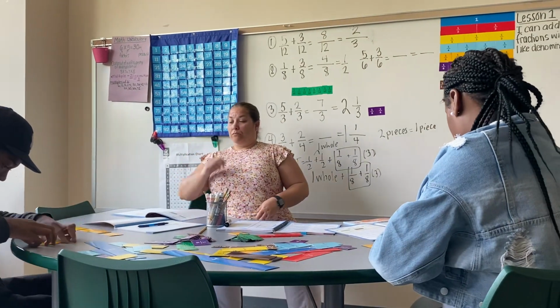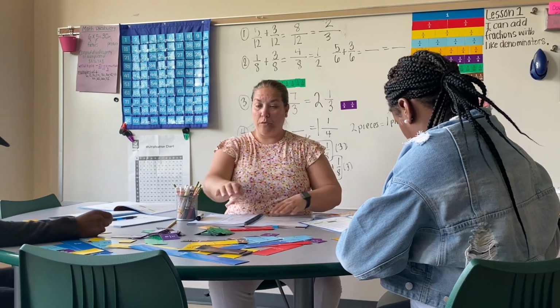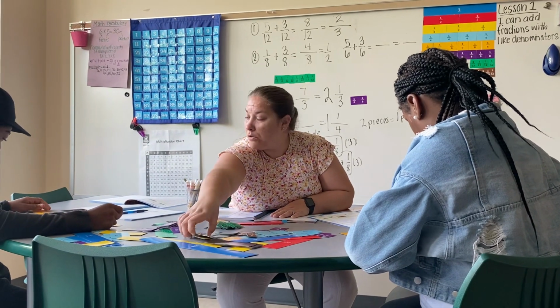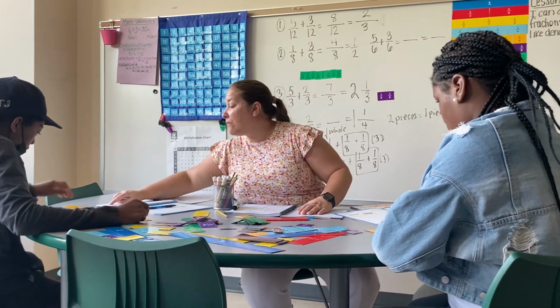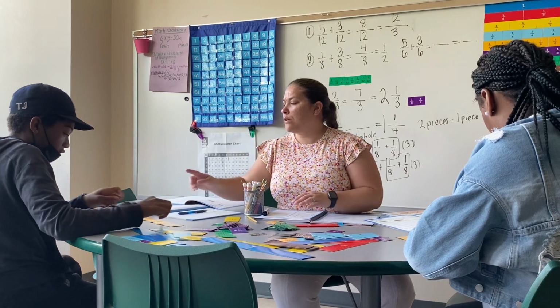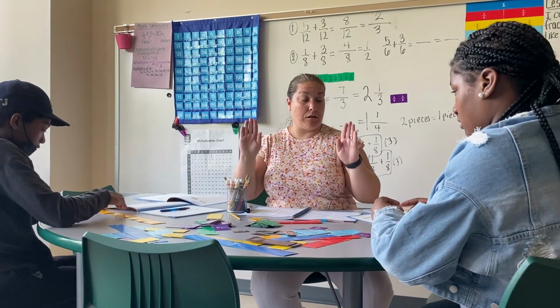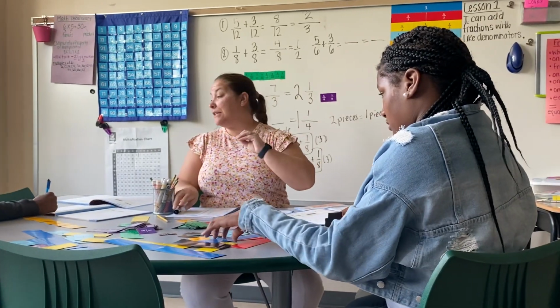5/6. Good. Make sure it's a train, so make sure it's stuck together. You got 9 and 6. Okay, we'll check and see. We're going to start with 5/6. Then 1, 2, 3 more. So write that. So what do we agree on? 5/6 plus 3/6 equals what?